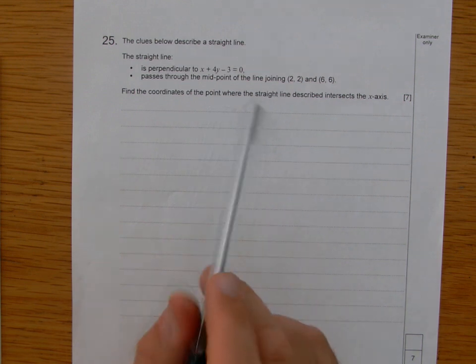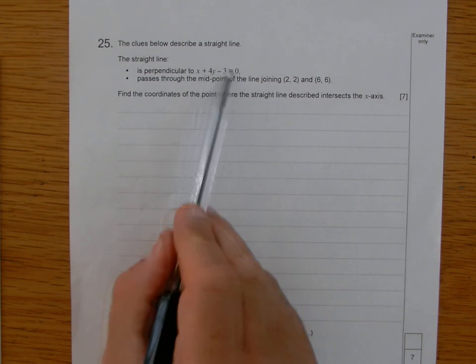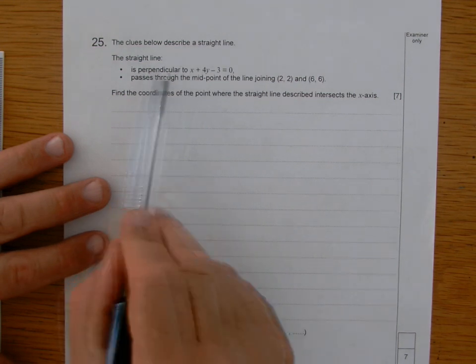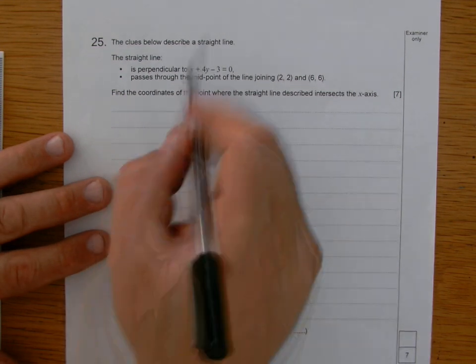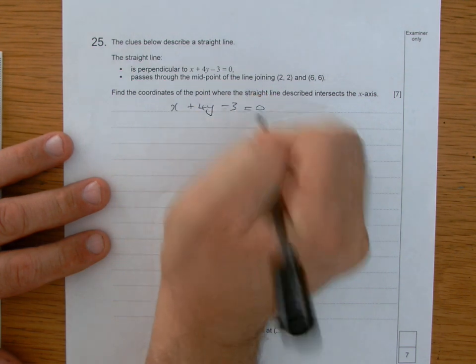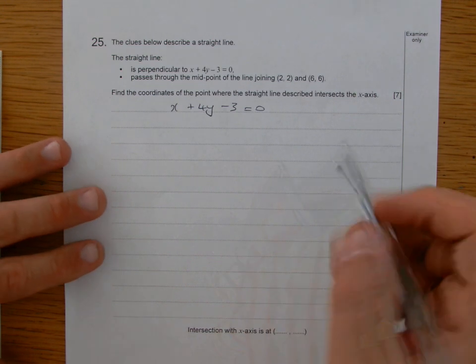In order to find that, we need the equation of this line, okay? Because obviously it's not going to be this equation here, because the line they're talking about is actually perpendicular to this. So what we'll do is start with that line they give us, and we'll rearrange it. We need to rearrange it to get it in the form y equals mx plus c.